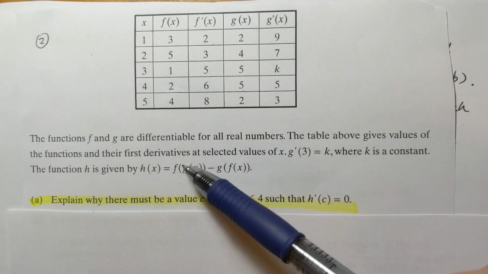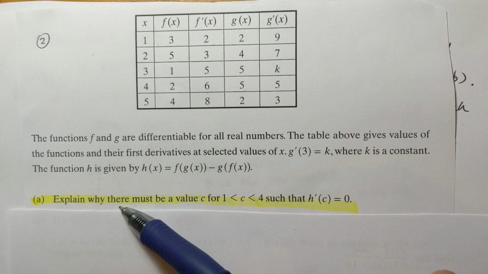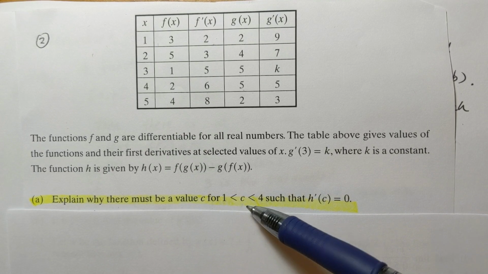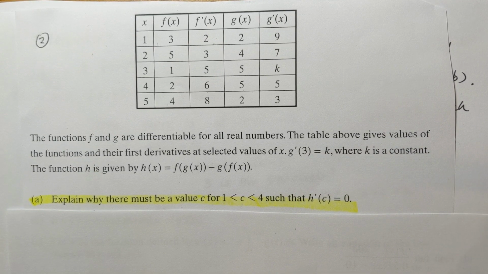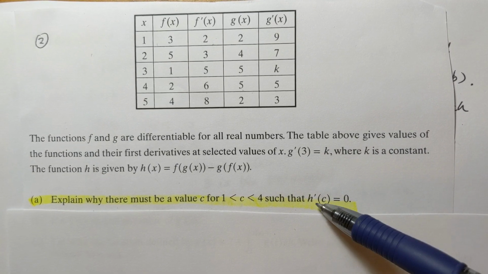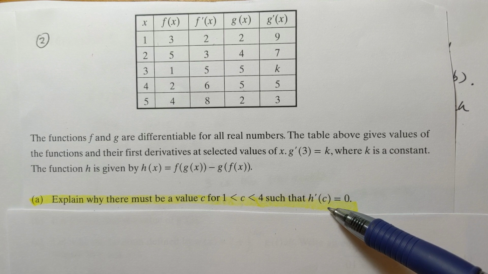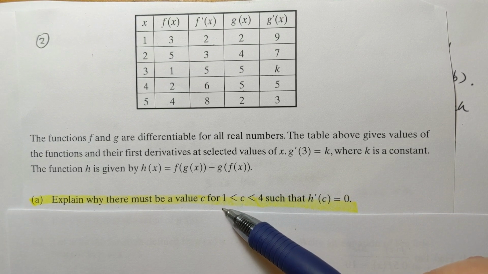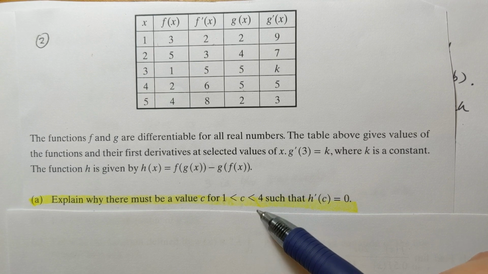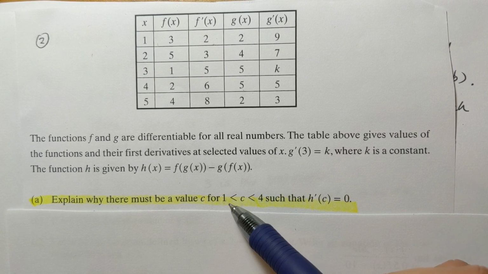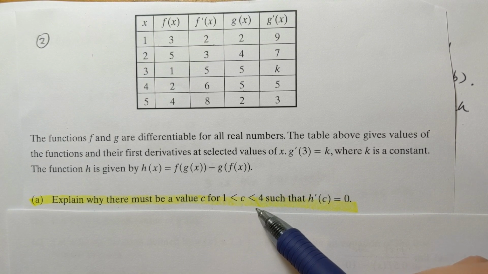The function h is given by this. Explain why there must be a value c, with c between 1 and 4, such that h prime of c is equal to 0. If you look at this structure over here, they basically ask you to find the slope at c, and you have to use the interval 1 to 4. This is a mean value theorem structure. C has to be between 1 and 4, never equal to 1 or 4.